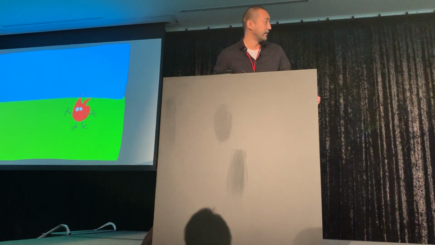Fireboy walks to the tree. Oh no, it burned. What are we gonna do? Run to the bunny. That burned too. Oh my god. And then he runs away in disgrace. So that works pretty good with just a couple clicks.